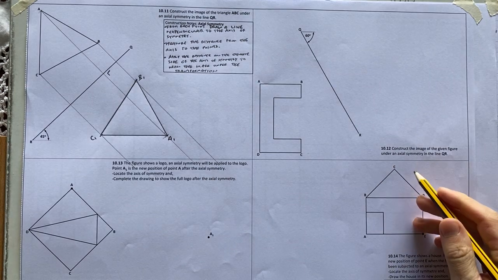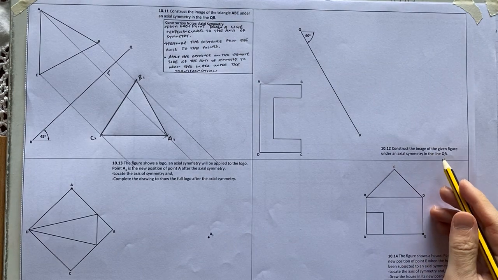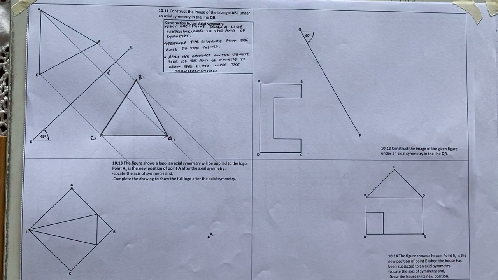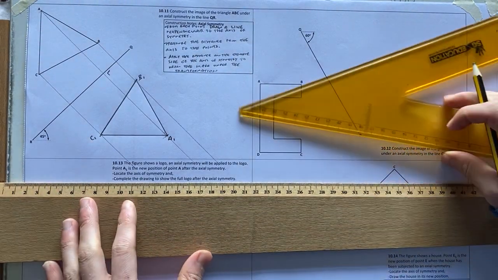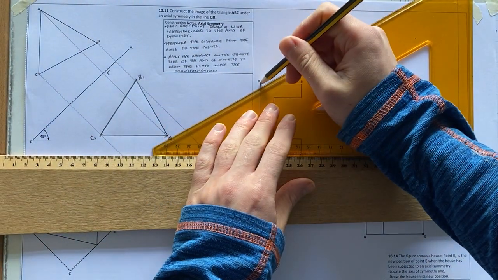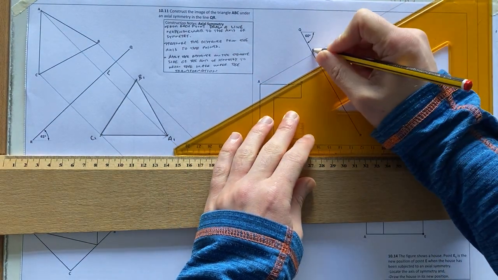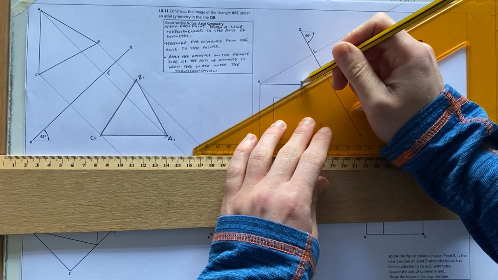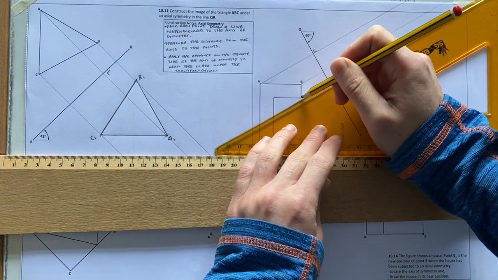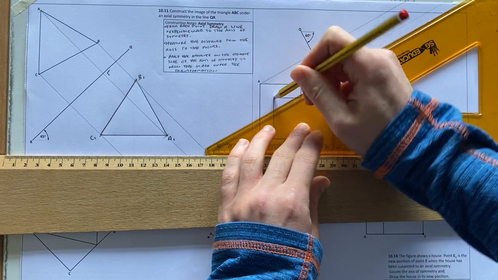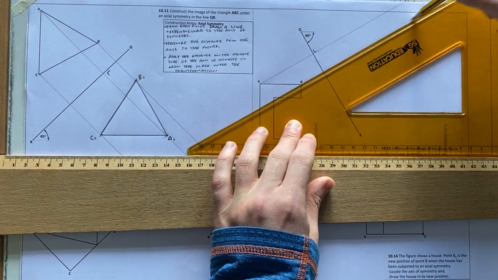The next one then, 10.12. Construct the image of the given figure under an axial symmetry in the line QR. So you can see this time, our axis of symmetry is at 60 degrees. And we know that 60 plus 30 will give us 90, and that gives a perpendicular line. So first of all, I'll take the top half first. I'll extend A out, and we can see there, 90 degrees. Take B, this point here, and then that point there.